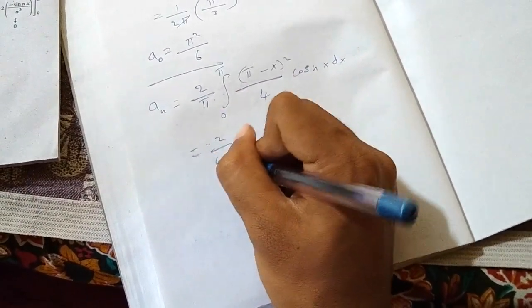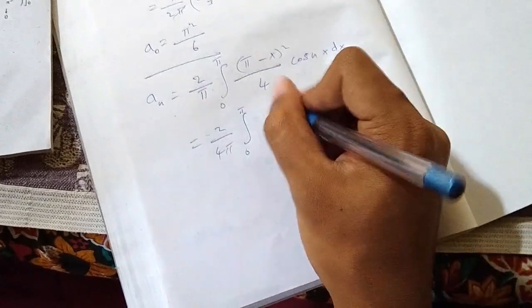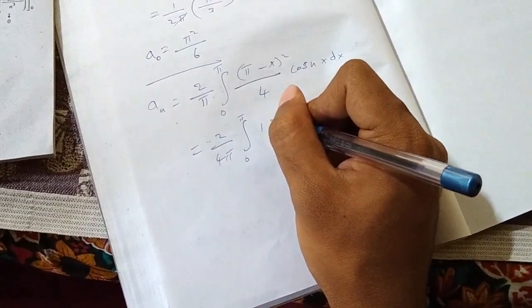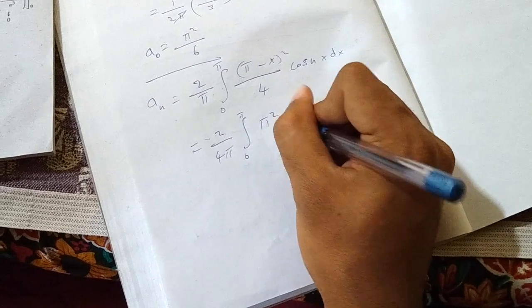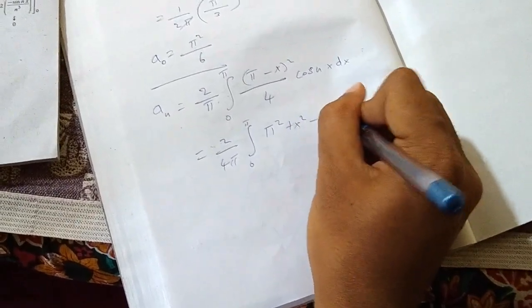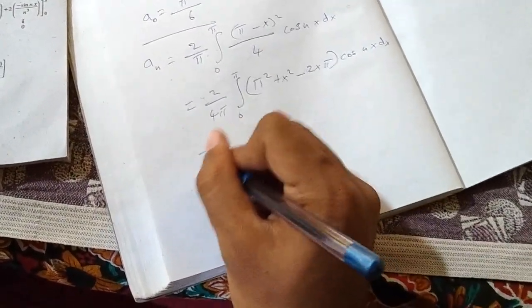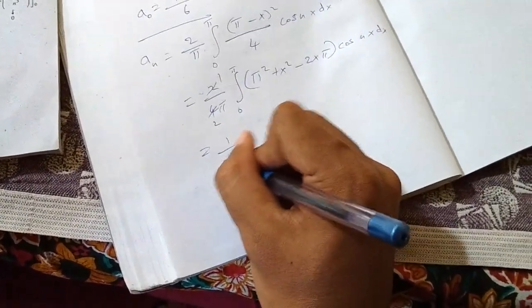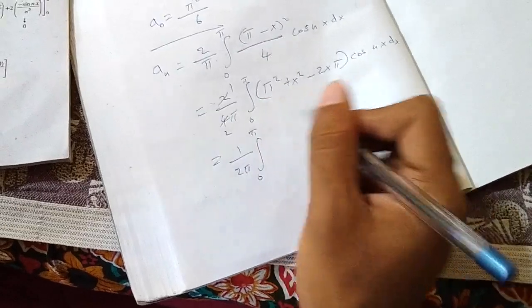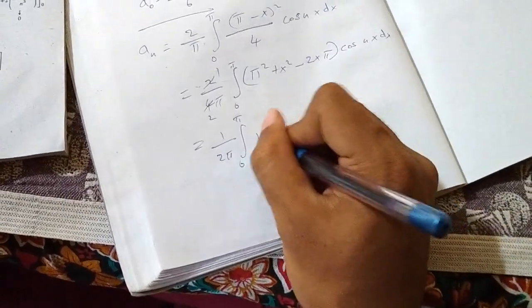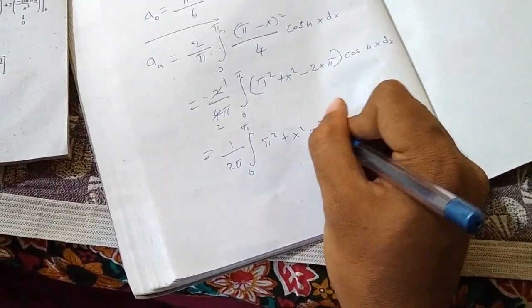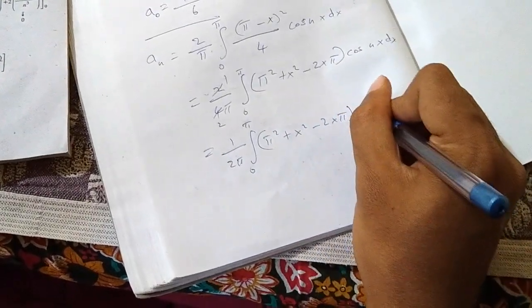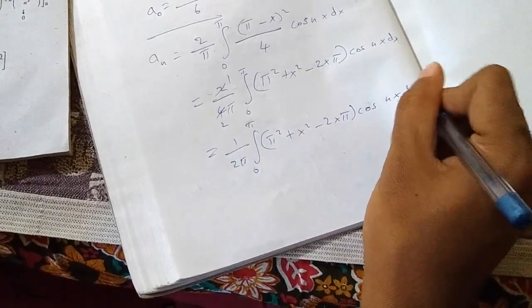So 2 by 4 pi, integral 0 to pi. Let's square this: pi squared plus x squared minus 2x pi, and cos nx dx. Then let's cancel out this. So 1 by 2 pi, integral 0 to pi, pi squared plus x squared minus 2x pi, cos nx dx.